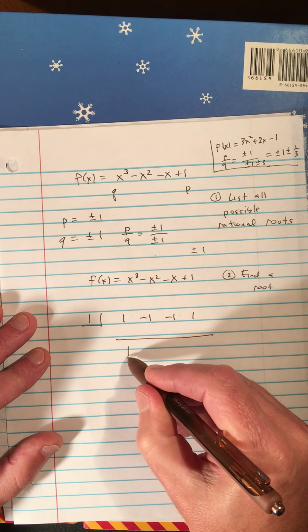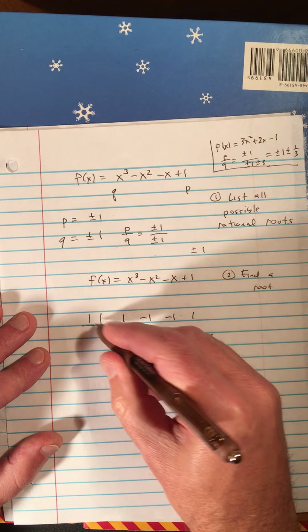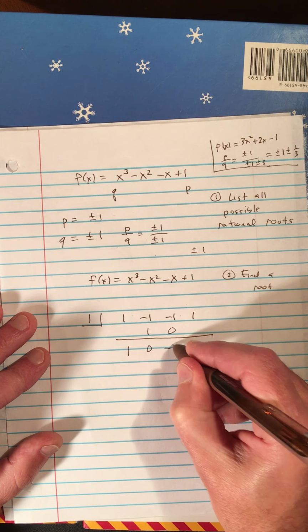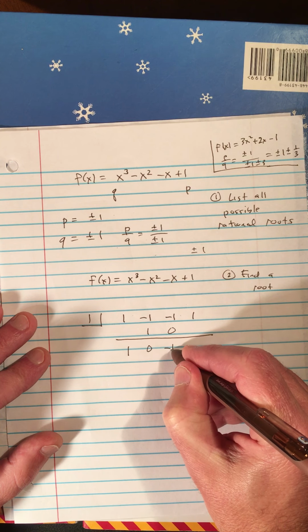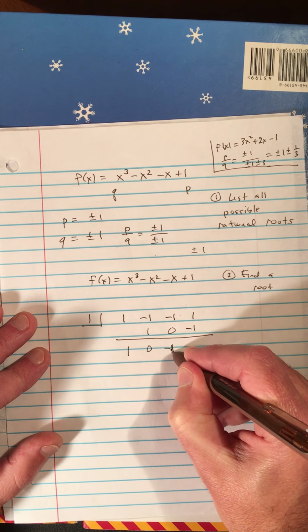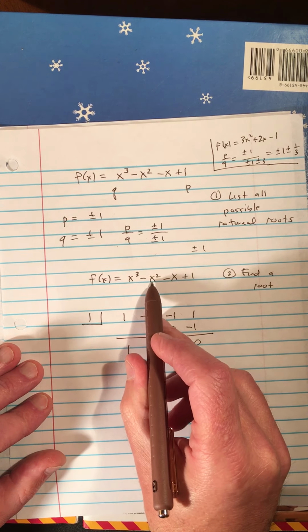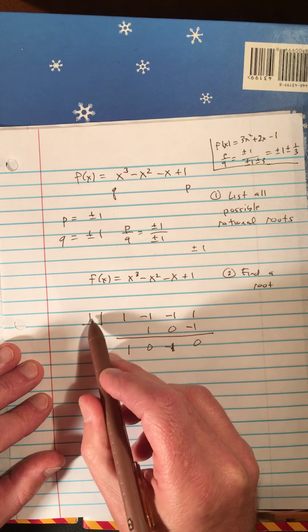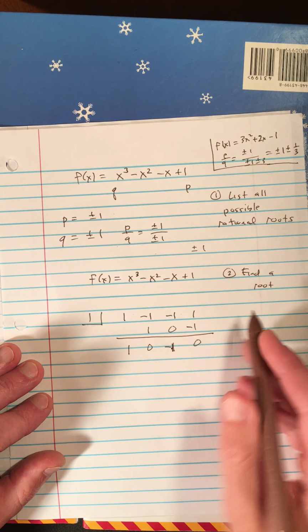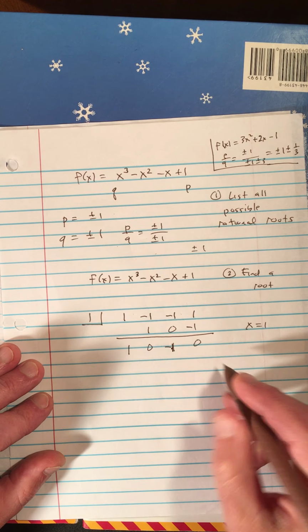You bring the first term down, 1 times 1 is 1. You add, 1 times 0 is 0. Bring it down, negative 1. 1 times negative 1 is negative 1. Okay, so you have 0. So if you had x to the third minus x squared minus x plus 1, and you found 1, 0 was x equals 1, there's 1, 0.